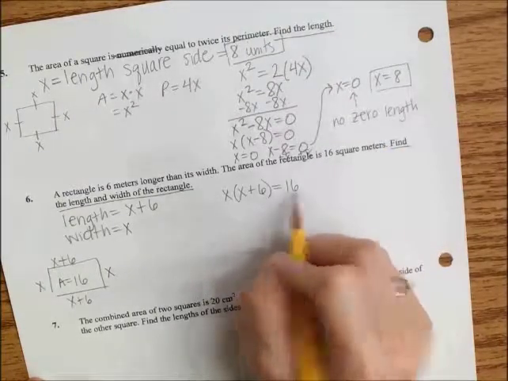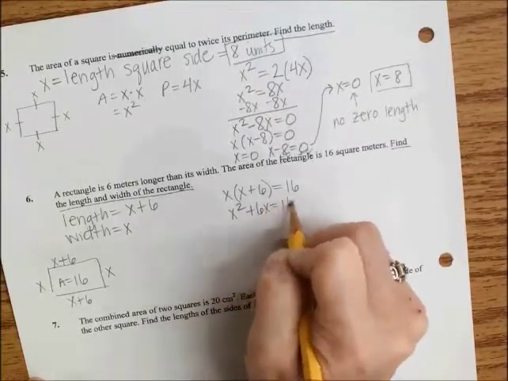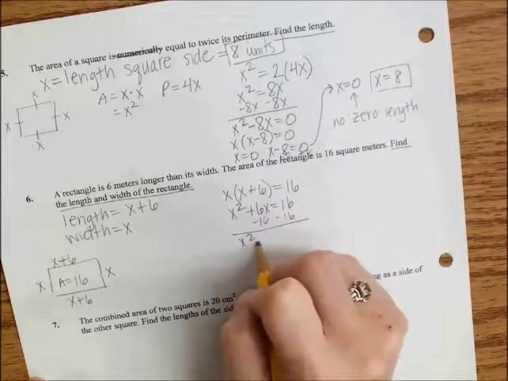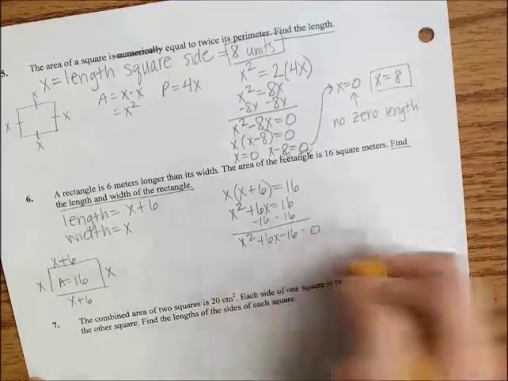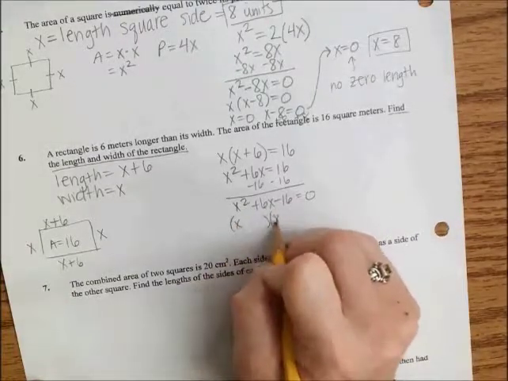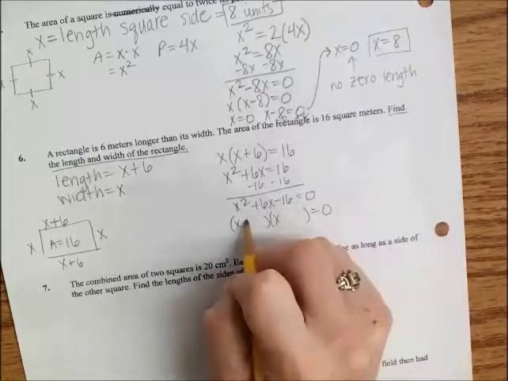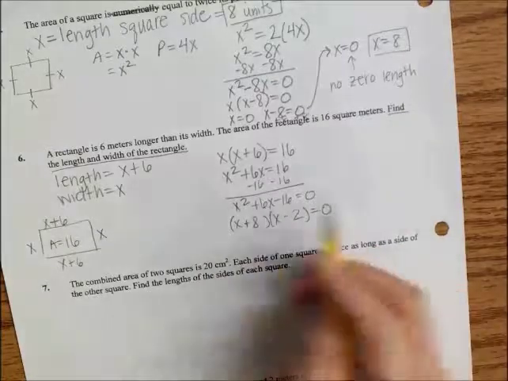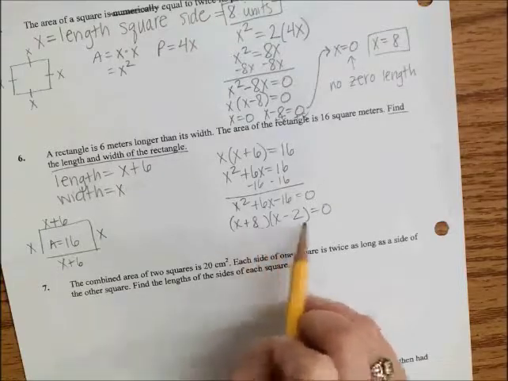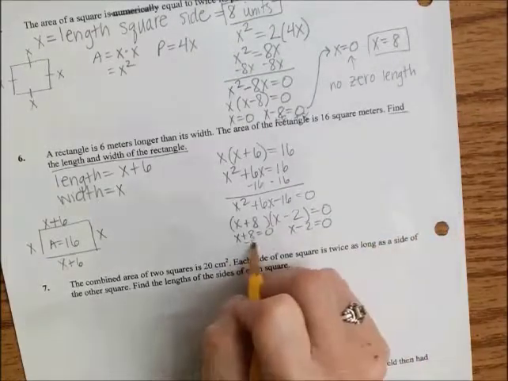Just like before, we'll simplify. So we have x squared plus 6x equal to 16. Set it equal to 0. So it's in standard form, set equal to 0. And then we'll factor to solve. Factors of negative 16 that add to 6 are going to be x plus 8, x minus 2. x times x is x squared. Here I have 8x, then minus 2x, so I know it works. Then we set each factor equal to 0, and I'll keep solving.